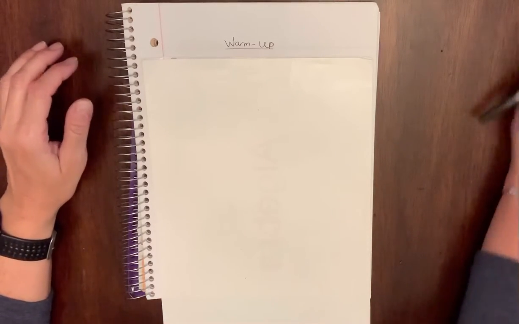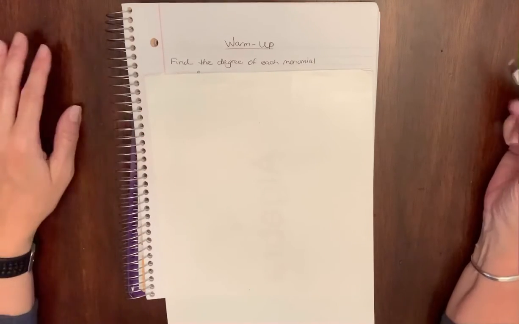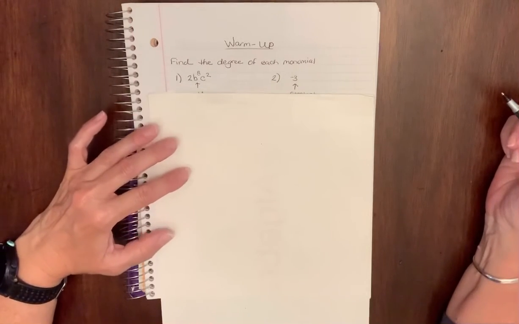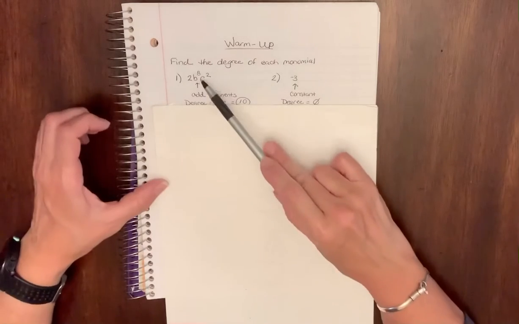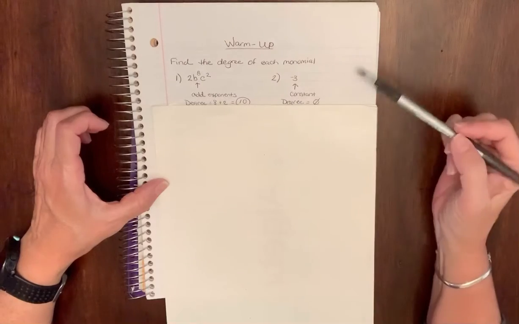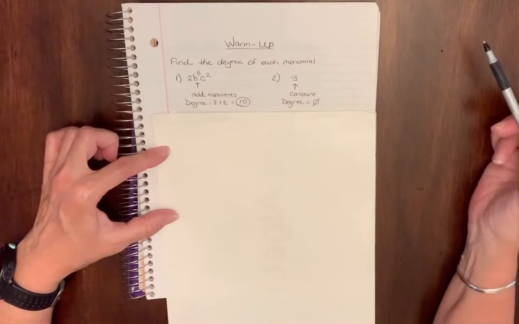Today we're going to start by reviewing the 8 problems you had to do for homework yesterday. So the first couple of problems you were to find the degree of each monomial. So for each of these monomials, we're going to take a look at their exponents. So for the first one, we have b to the 8th and c to the 2nd. We're going to add their exponents. Number 1 has a degree of 10.